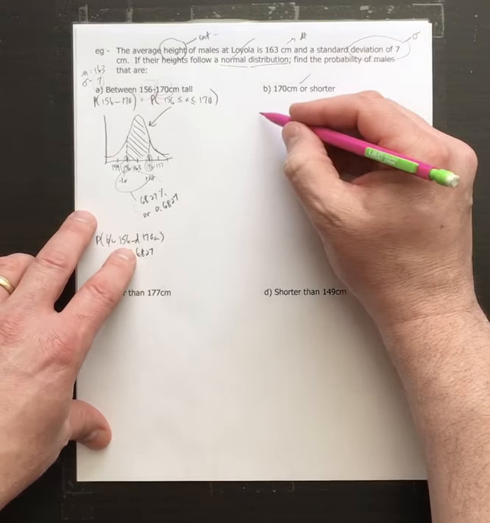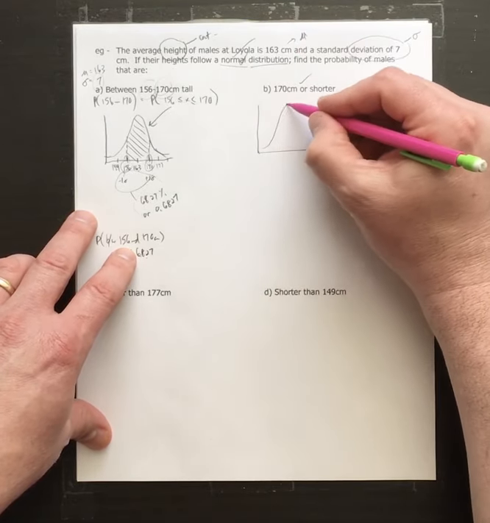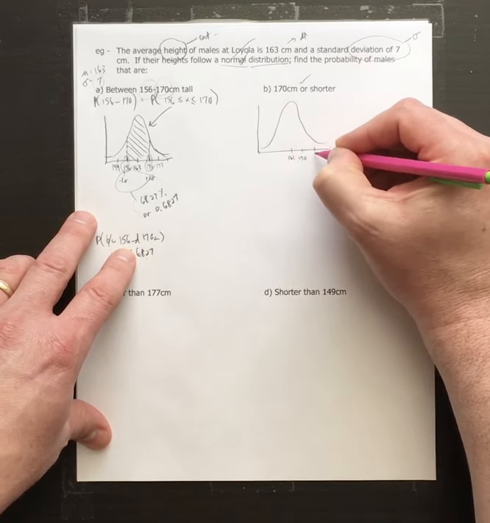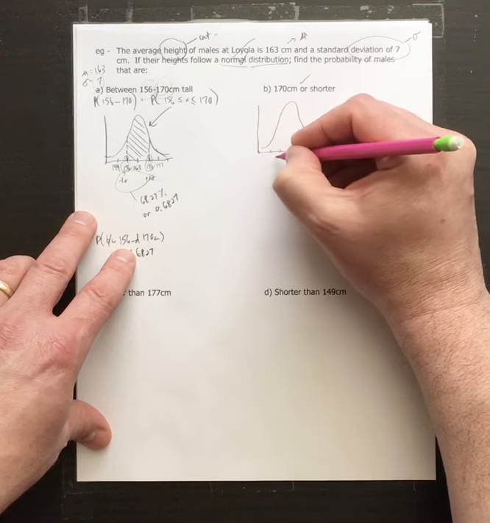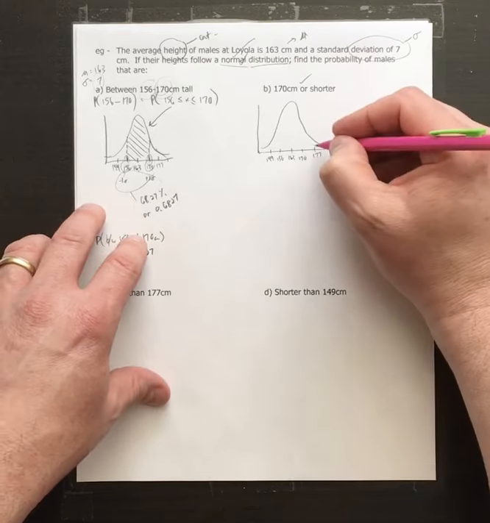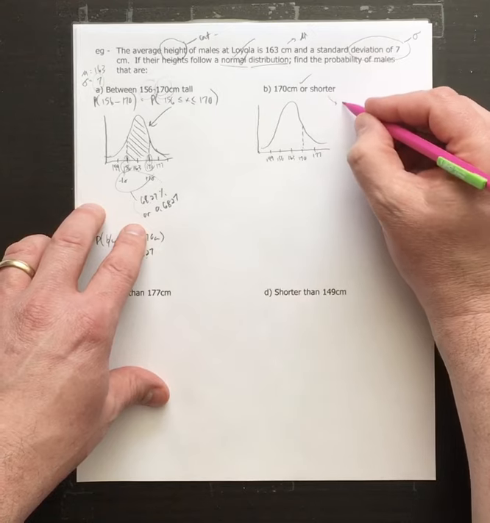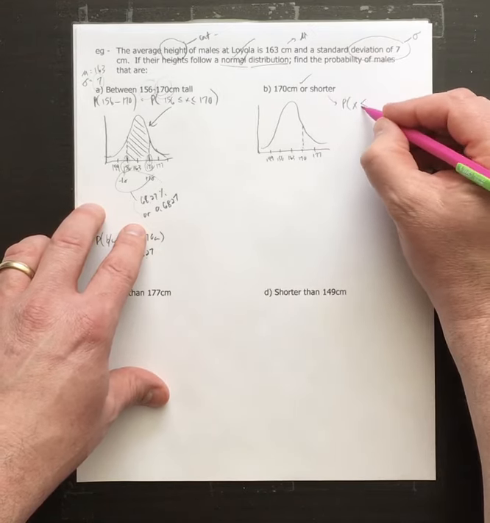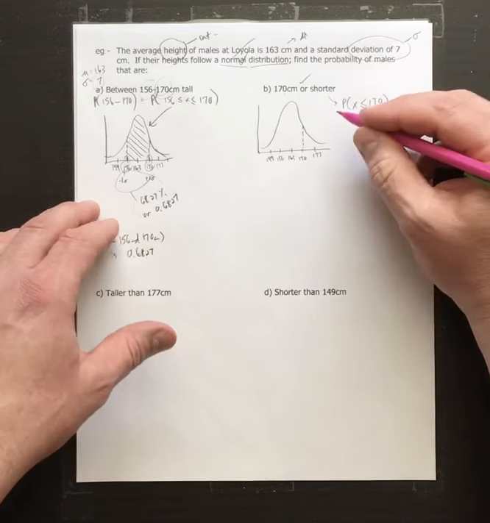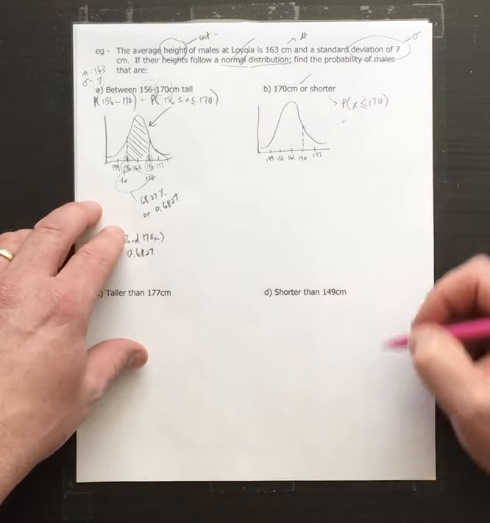For 170 centimeters and shorter, again, we know that it's normally distributed, so we draw our normal curve. 163, 170, 177, 156, and 149. Okay, now the area that we want is 170 or shorter. The way that we write that, of course, is probability x being less than or equal to 170, or shorter, less than or equal to, right? Or shorter.